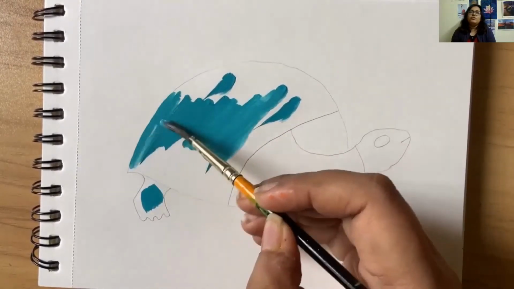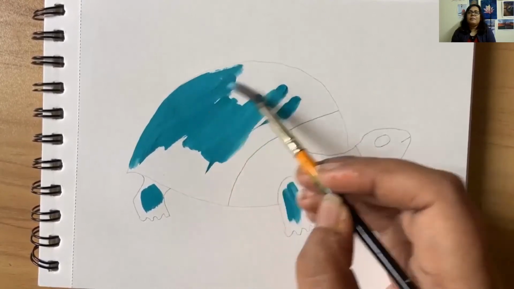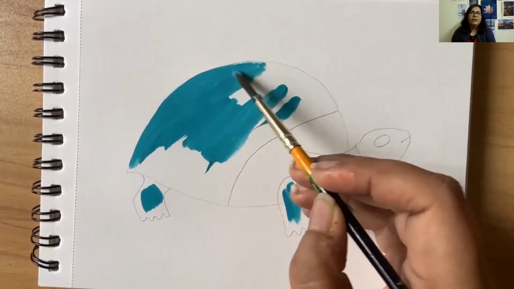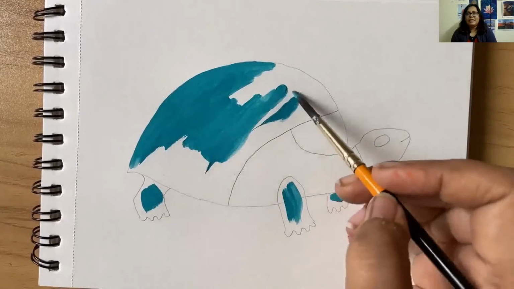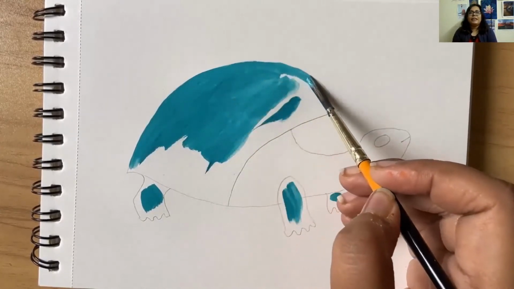So everybody just choose your favorite color, which color you want. It can be pink, it can be your yellow, orange, okay? Your light blue, light green, any of the light colors. So nicely cover up all the area.